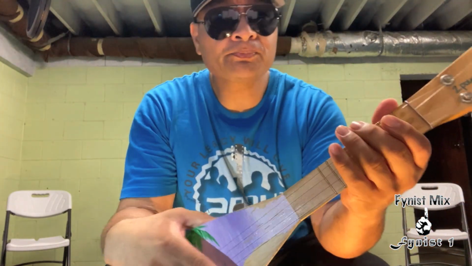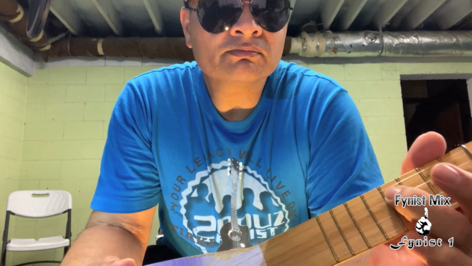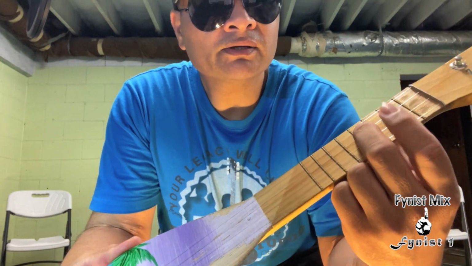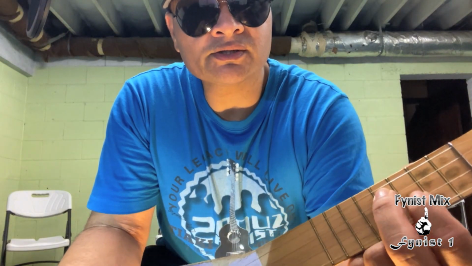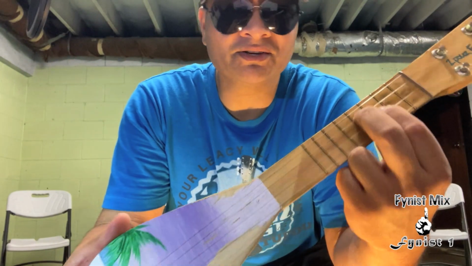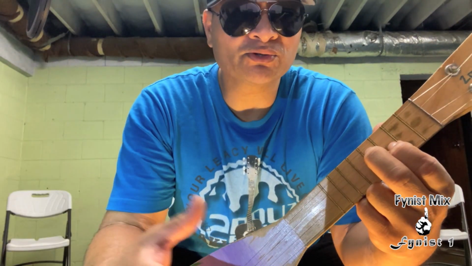with your middle finger going to the 4th bar from the top, the second from the top string, and then with your index finger going to the 3rd bar with the second to last string, so it's this one. That's your starting intro C. So I said it's a 2C in the ukulele terms.